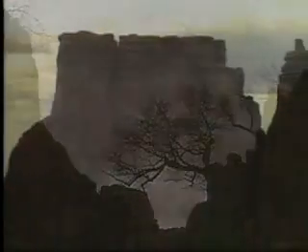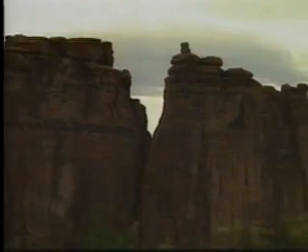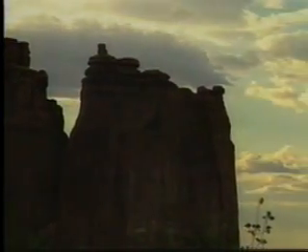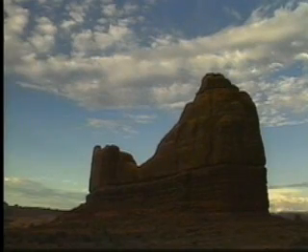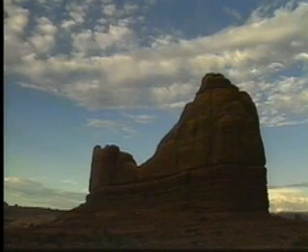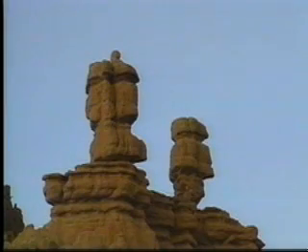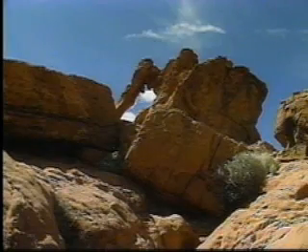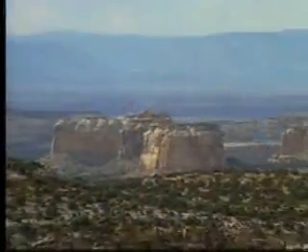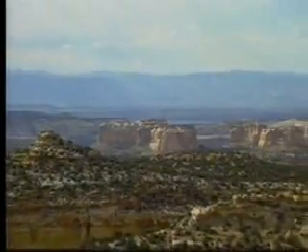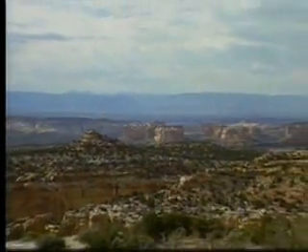These ghostly silhouettes of strange shape and form are all that now remain of once huge land formations. Dwindled away over thousands of years, they serve as a constant reminder that the forces of nature are always at work, not only building up the land, but wearing it down as well.